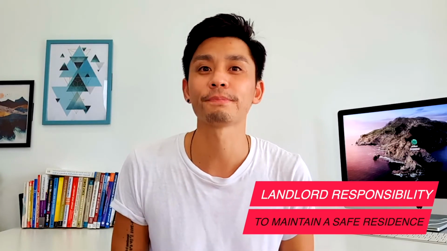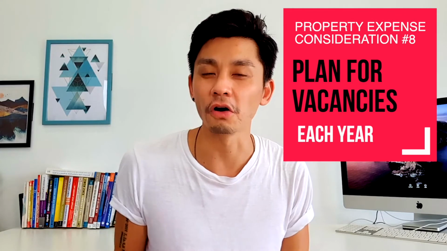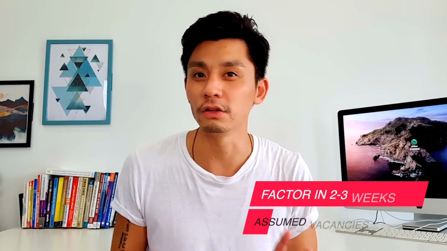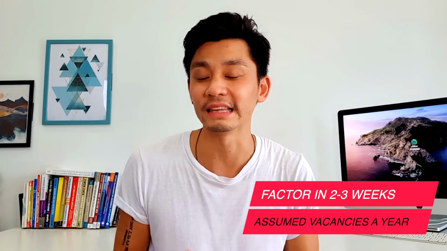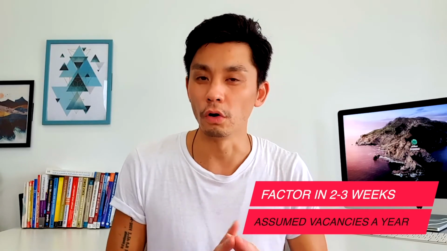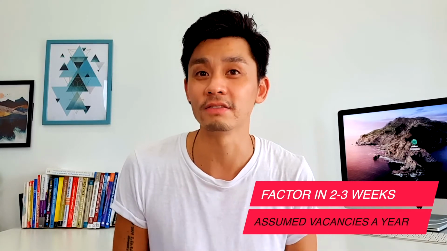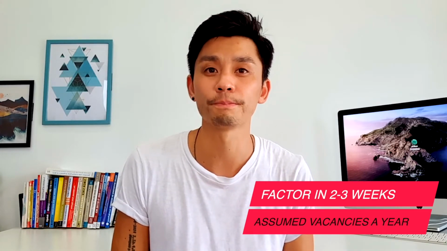Rental vacancies is another cost that you'll probably have to factor in, and you can't just assume that your property will be rented out for a whole entire year. So factor in anywhere between 2 to 3 weeks at least a year, so that your overall yearly projection takes into consideration any vacancies that your property is going to go through. So as you can see, there are a lot of expenses to consider that you may not have been aware of, and not knowing these can make or break your property investment.